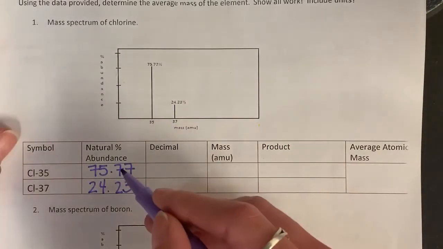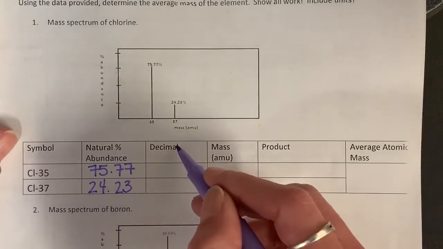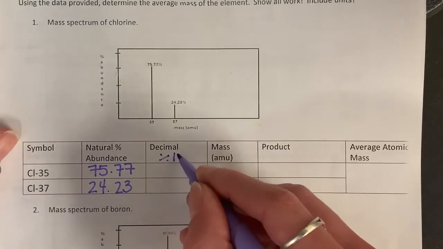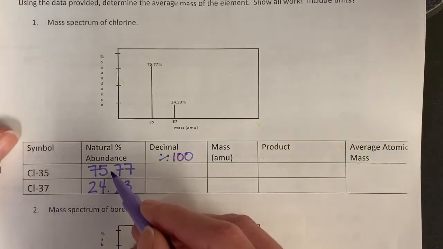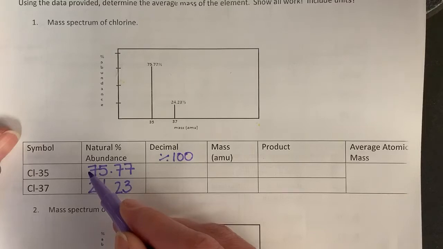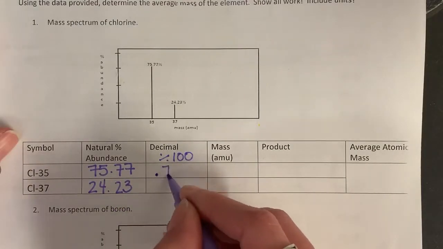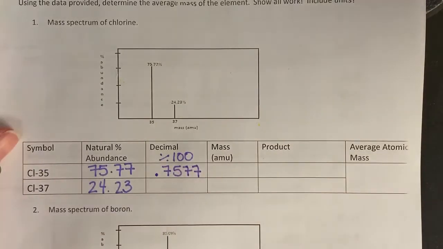Okay? Now the first thing I'm going to do is change my percentage to a decimal. The way I do that is either by dividing by 100 or moving my decimal place over 2 places. So 75.77 becomes 0.7577.